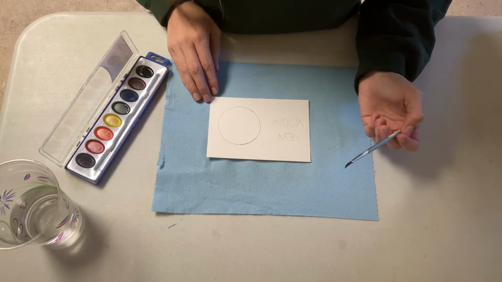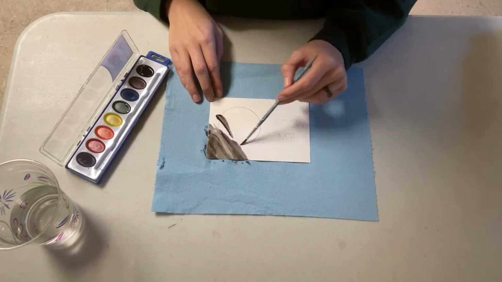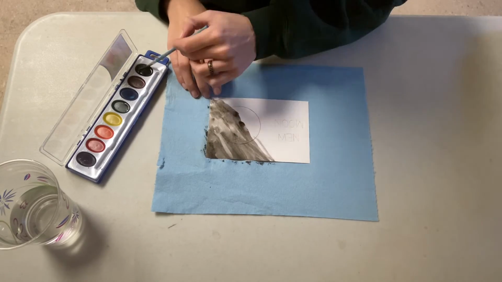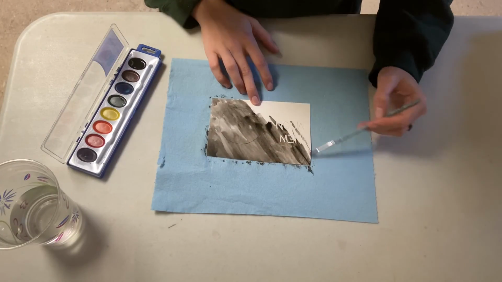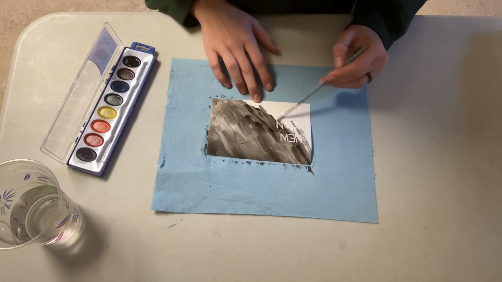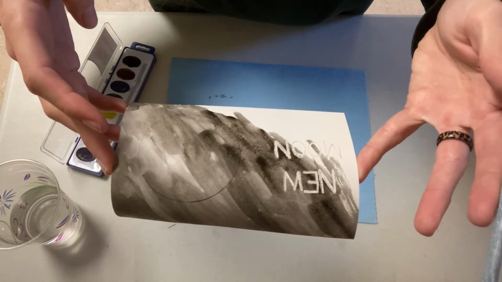You want to cover the whole index card. Do you guys see how the letters are showing up?